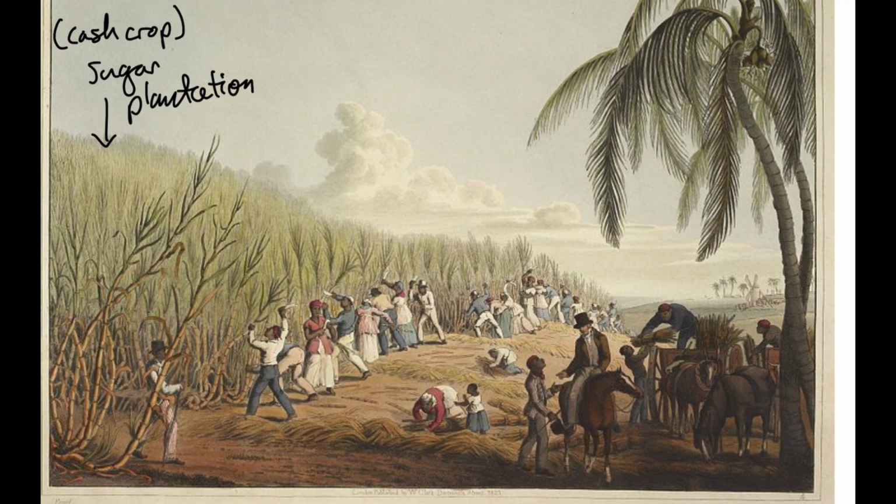A cash crop. We know that it is grown and harvested under what labor system? Is it serfdom, indentured servitude, the encomienda? What's the labor system portrayed in this painting? The asiento.